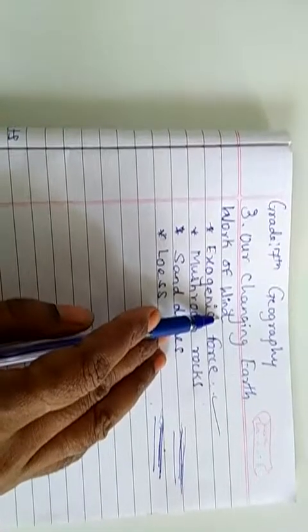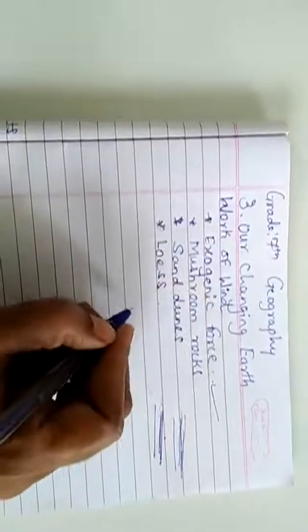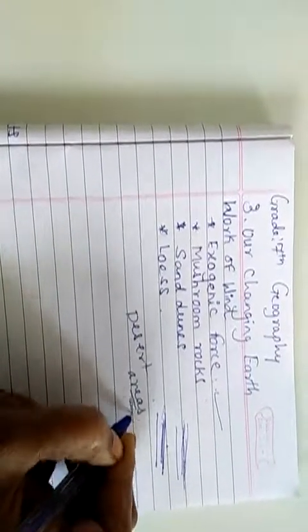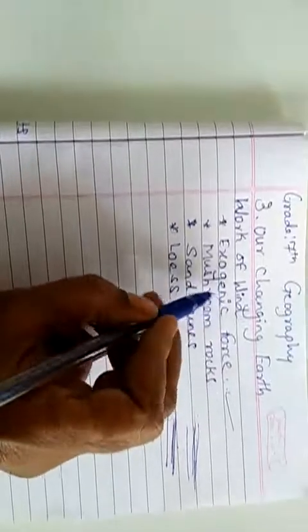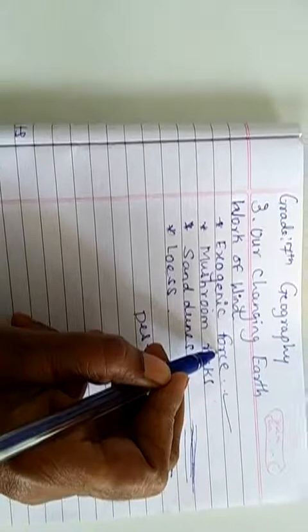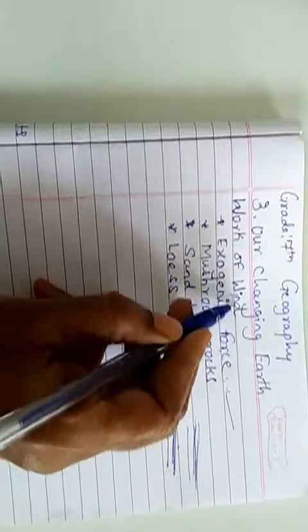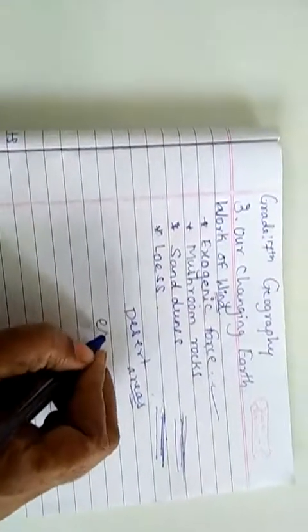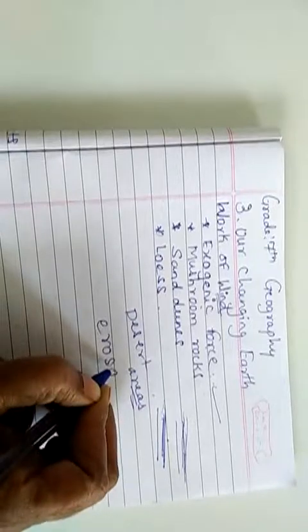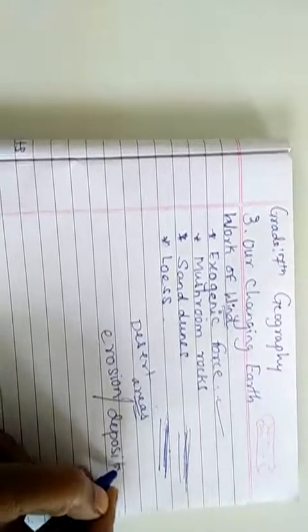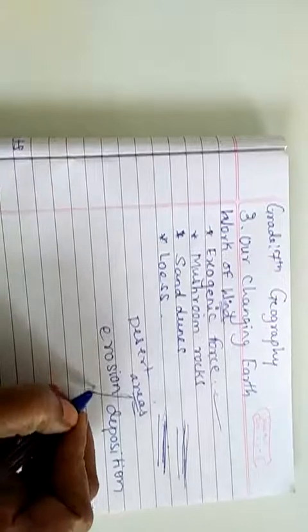So where can we see the work of the wind? Usually in desert areas. In desert areas, we get to know about the work of wind. It is an exogenic force, and the wind does erosion and deposition as an agent.